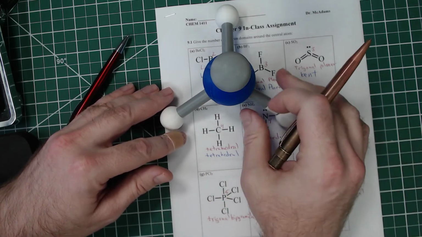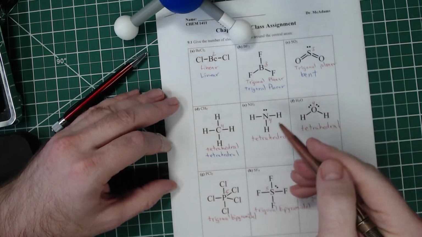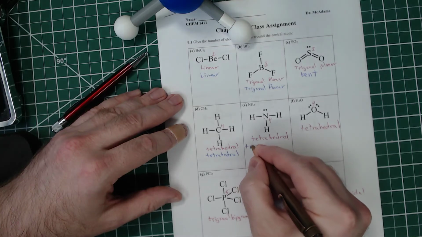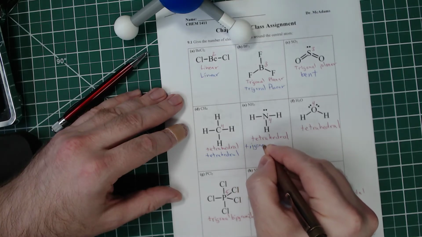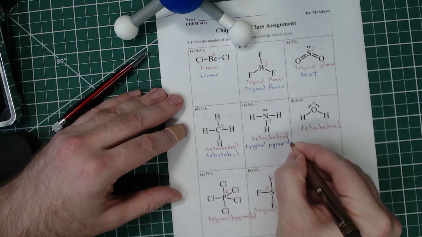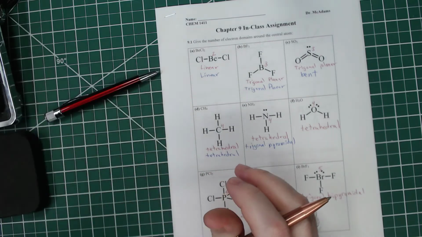So the electron domain geometry is tetrahedral, but the molecular geometry is called trigonal pyramidal. So there is the trigonal pyramidal.